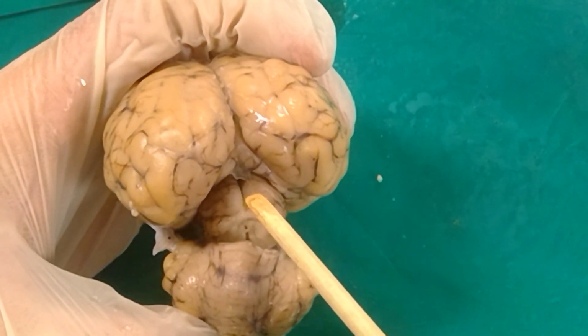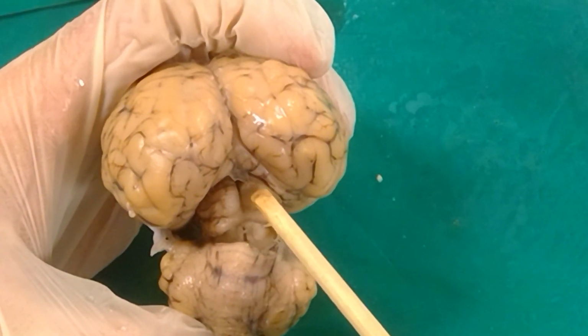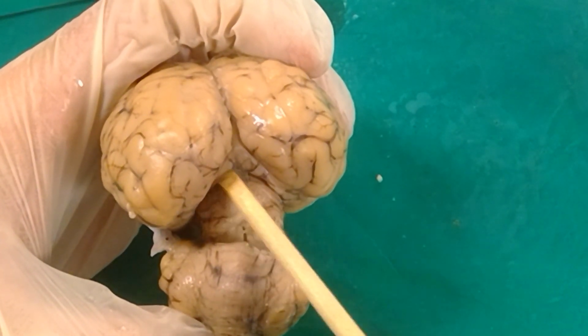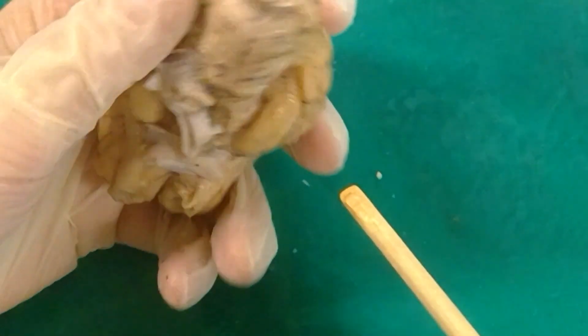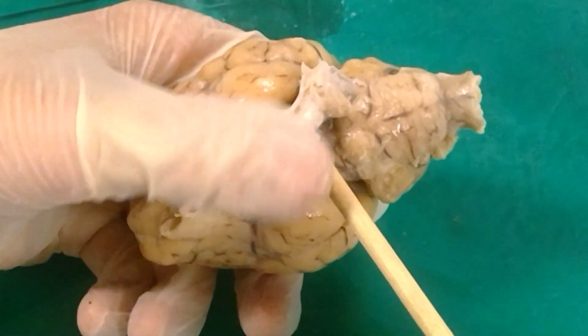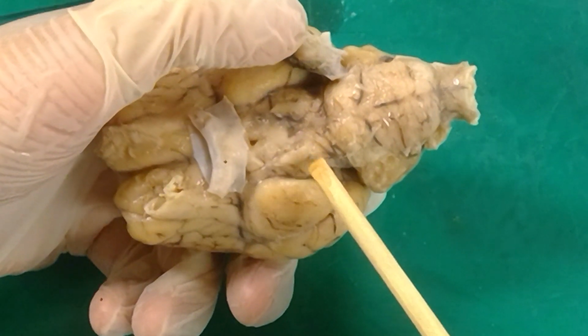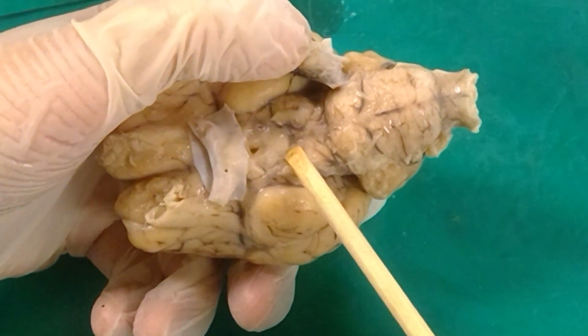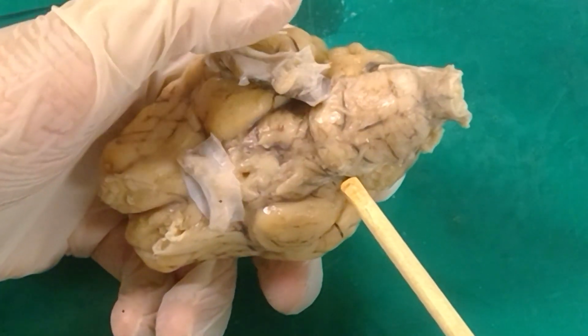So from the external view, the superior and inferior colliculus, this part right here, along with the cerebral peduncles, which remember are these bulges right here, those together make the mesencephalon.